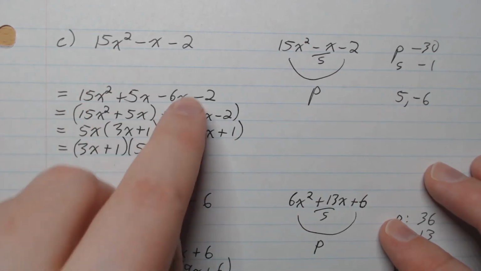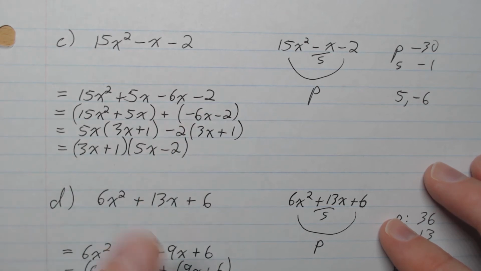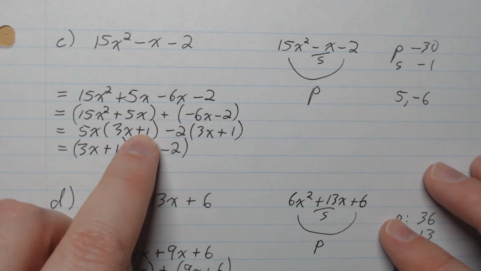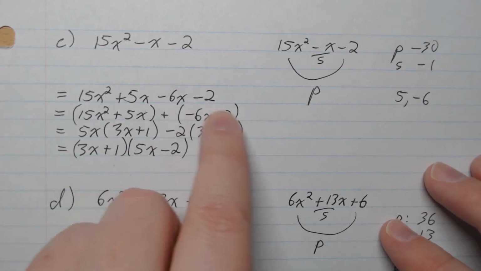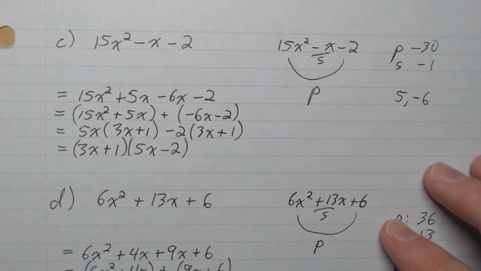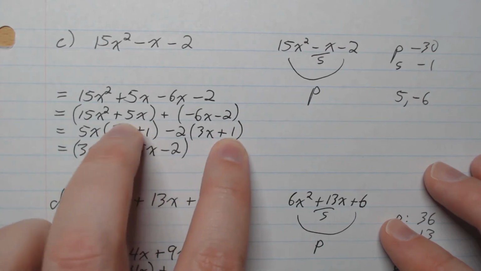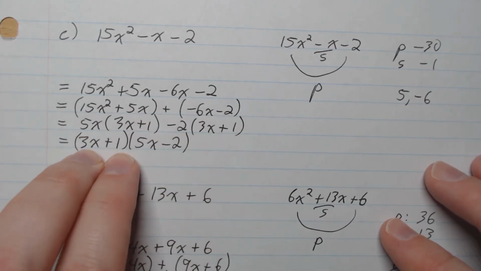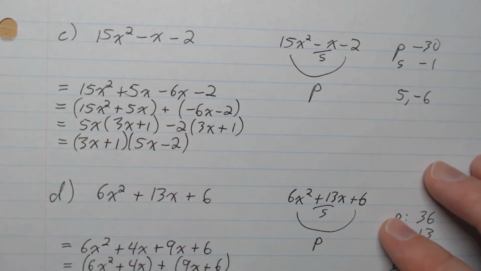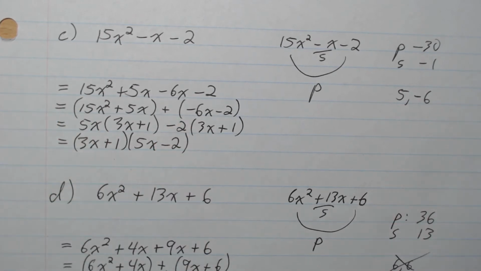First group here plus second group there. First group has 5x in common. What's left is 3x plus 1. Second group has negative 2 in common. What's left is 3x plus 1. And so we have 3x plus 1 in each of these terms. We factor that out. What's left is 5x minus 2 as such.